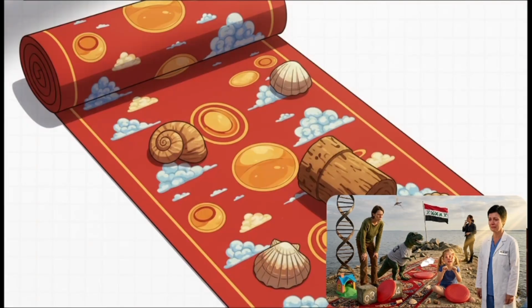Finally, for the chronic cutaneous presentation, we're taking a walk down a very weird red carpet. This carpet has designs of discs and clouds. Scattered on it are seashells and a single cork. So the red carpet represents the carpet tack sign. Think about how completely random a cork is on a red carpet. That oddity makes the follicle plug impossible to forget.